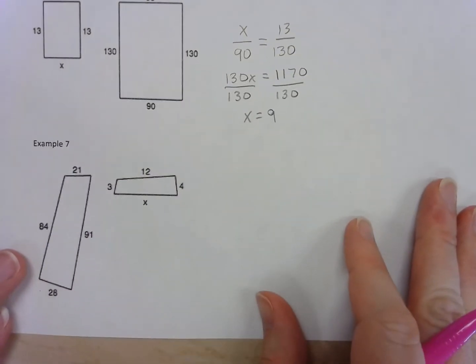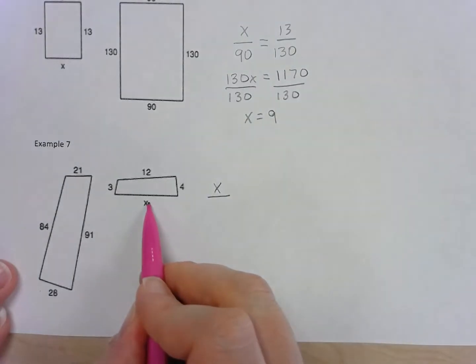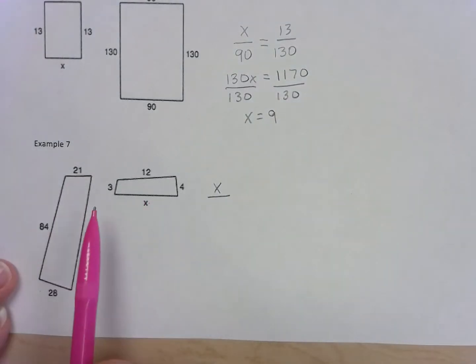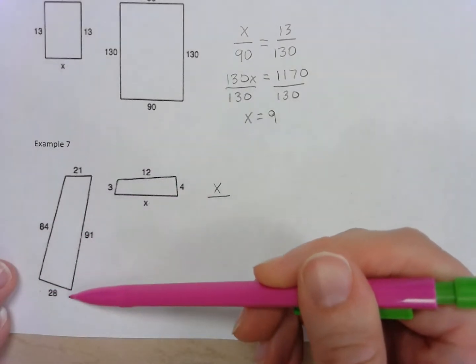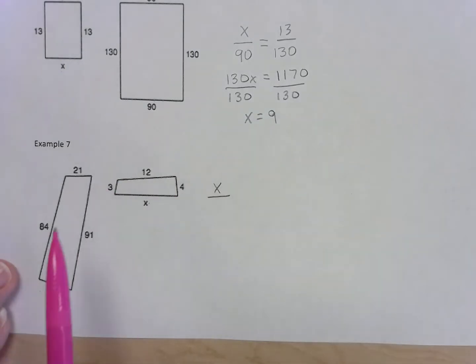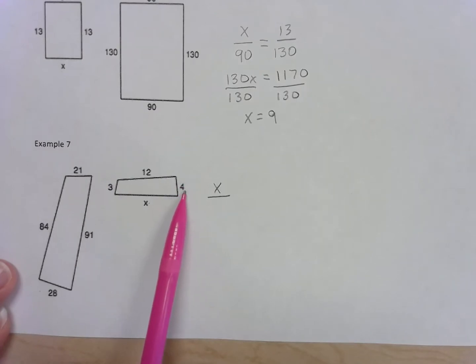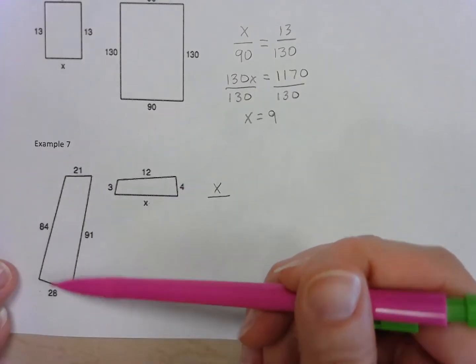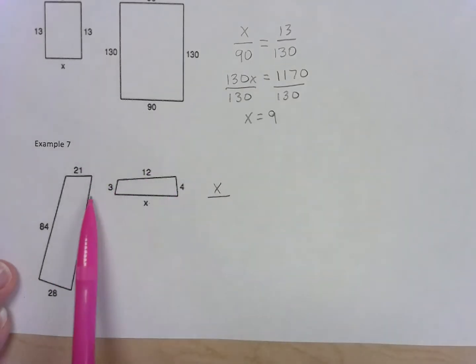And finally, for example number 7, again, start with the missing side. Be very careful that you match it with the corresponding side. That's the longest side of this figure, so it needs to correspond with this longest side of the figure. If you have a hard time telling, look at the other marking sides. This is the short side. 4 is a little bit longer, but not by much. So come over here and find. Here's the short side, and a little bit longer, but not by much. So the x corresponds with that 91 because it's the longest piece in between those two things.